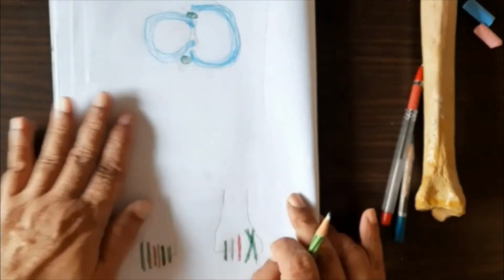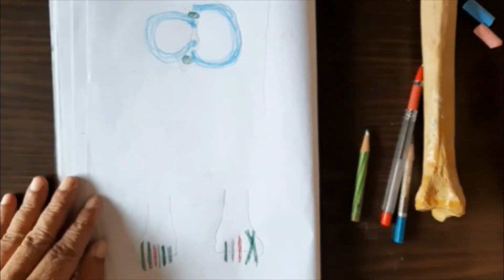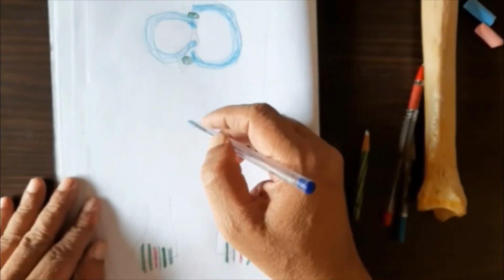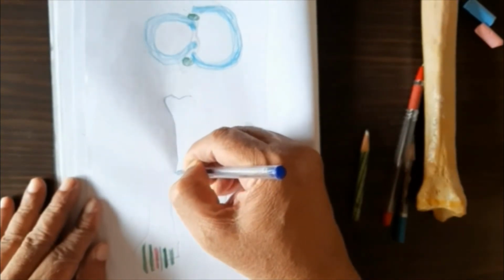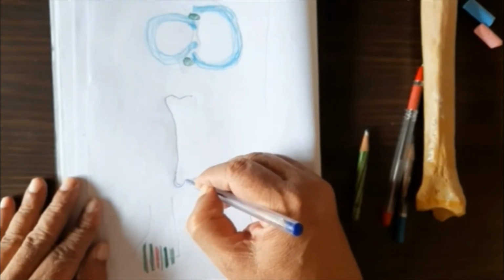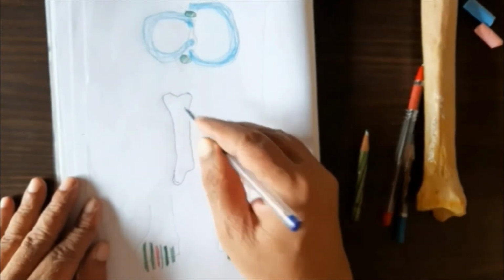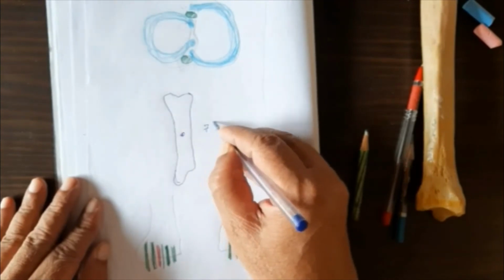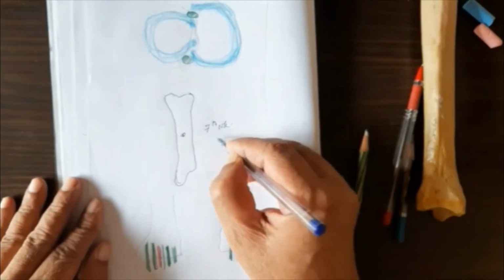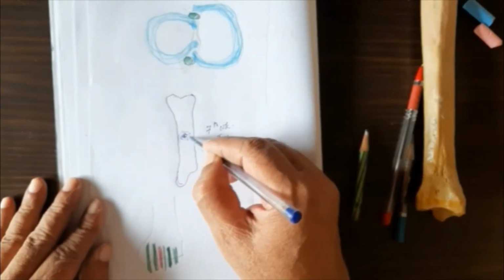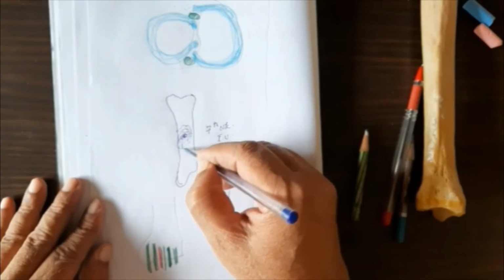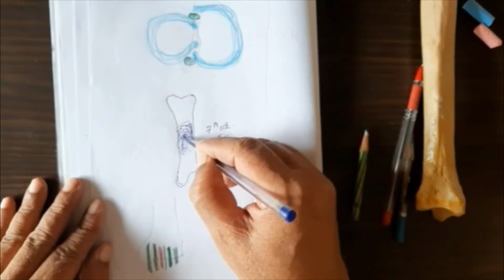Now I come to the ossification. Let us see the ossification of this bone. This is a long bone and it ossifies in cartilage. In the 7th week of intrauterine life, there appears a primary center in the cartilaginous model, because it is an endochondral ossification, and after the 7th week the bone starts forming after replacing this cartilage.